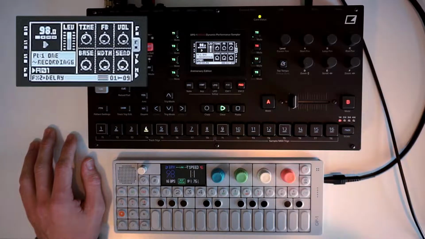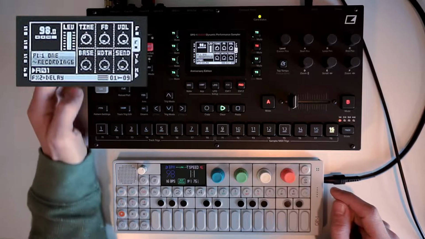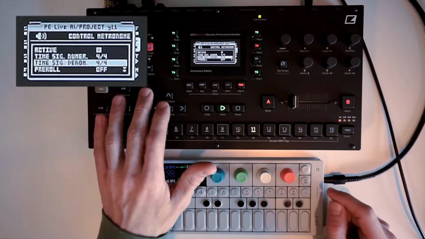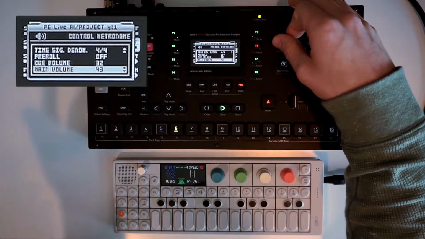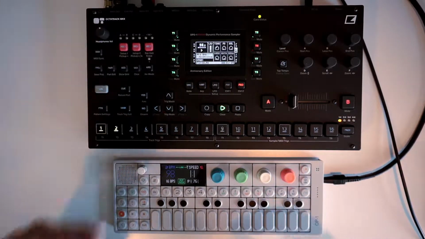So my click went away because I'm no longer listening to the cue. I'm listening to the master output on my headphones. So I need to go into my project menu, set up this metronome, cue to main volume. Let's do it at 48. I want to hear it.